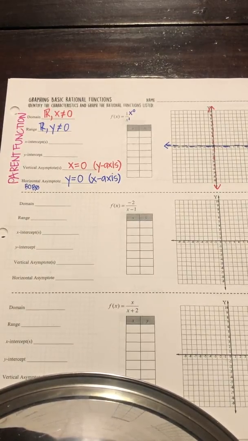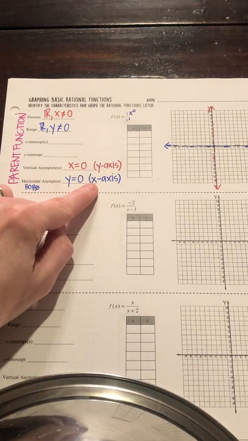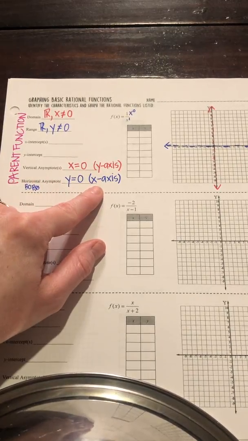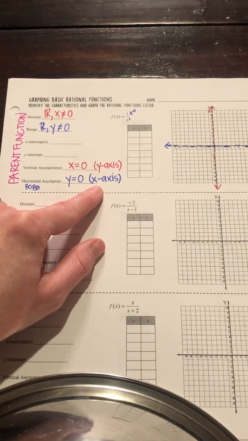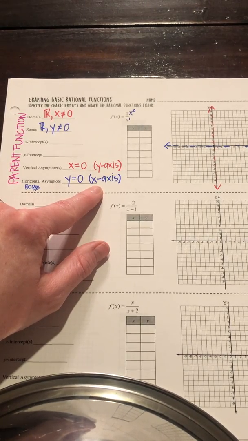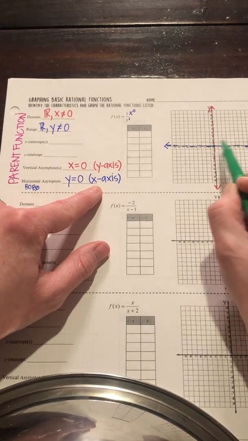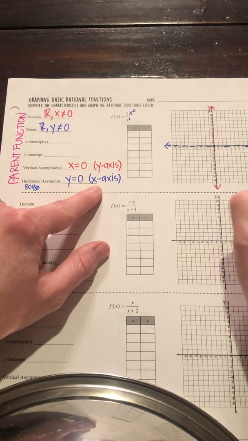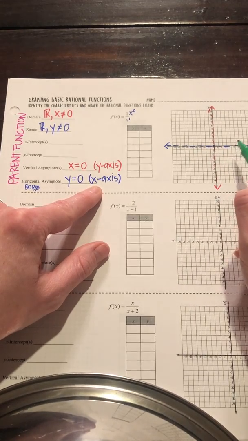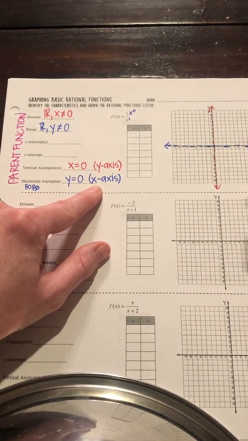So what I want you to think about, if it cannot touch the x-axis, is it possible for me to have an x-intercept? If right here is an asymptote on the x-axis, it's not possible for the graph to touch the x-axis.